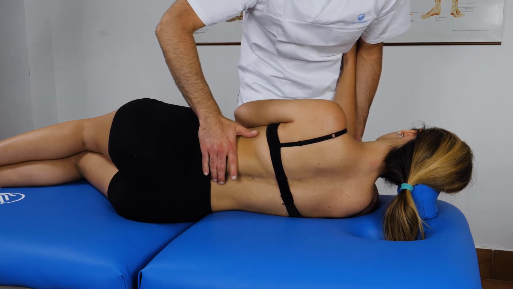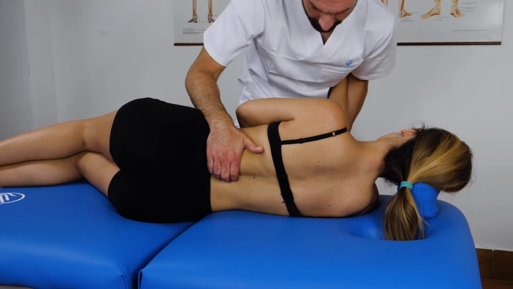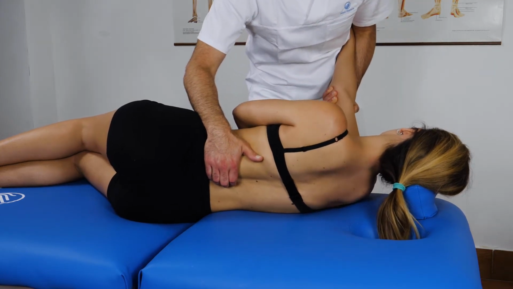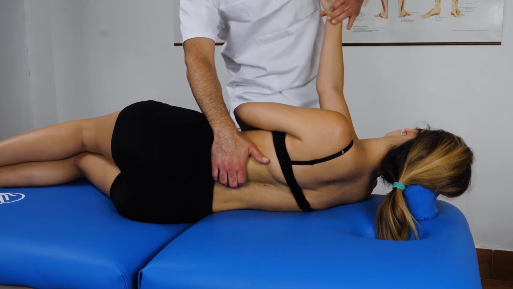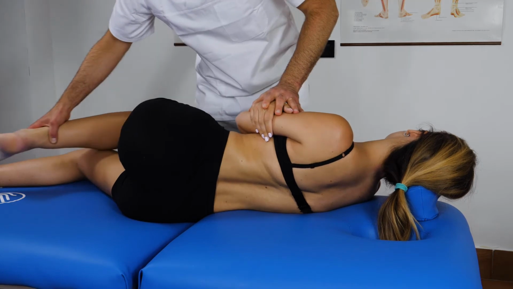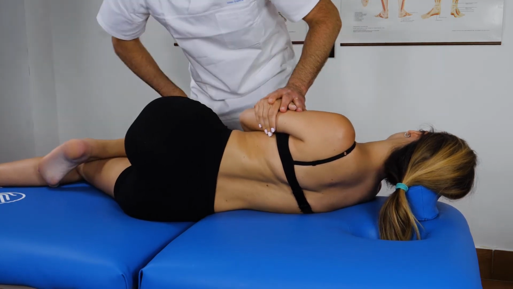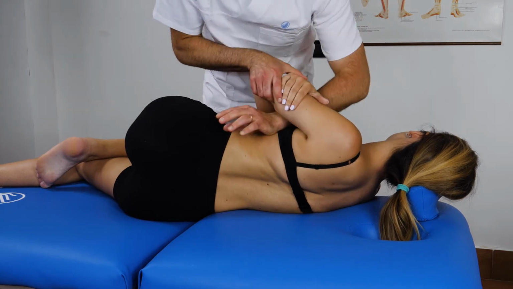And that's due to a tension of the lumbar tract. So it can be used also as an initial treatment to be followed by more advanced treatments, of course. This can be used as an initial treatment, and then we can move on to treat the muscles or any other dysfunction.